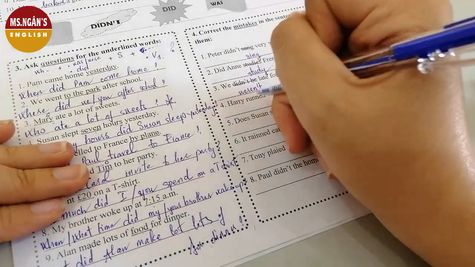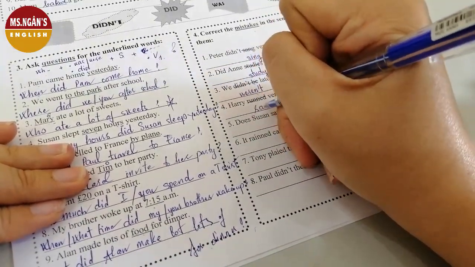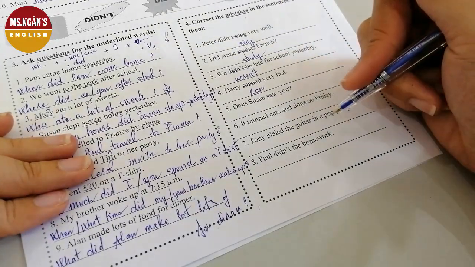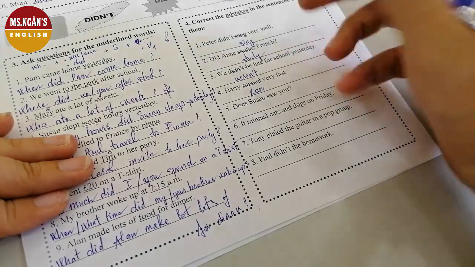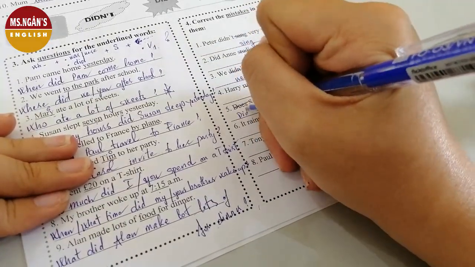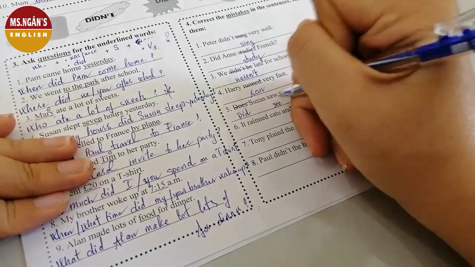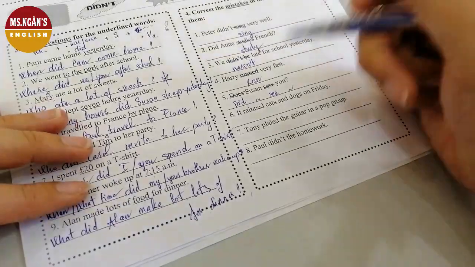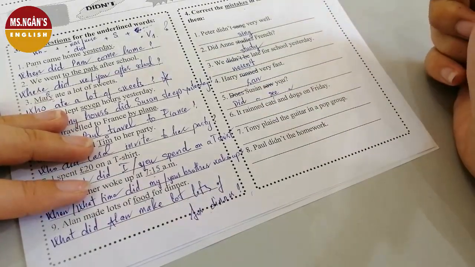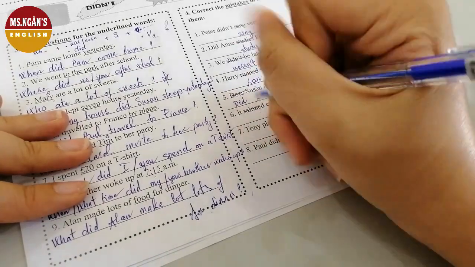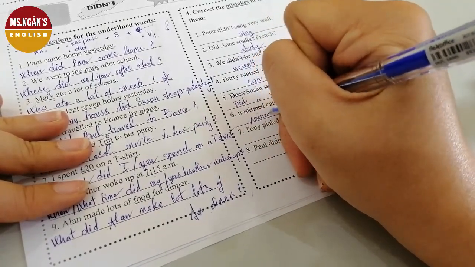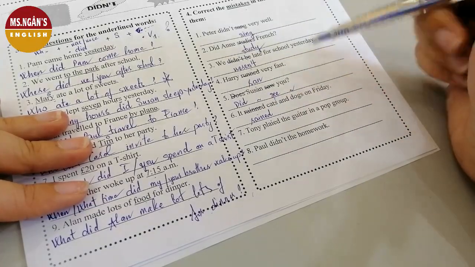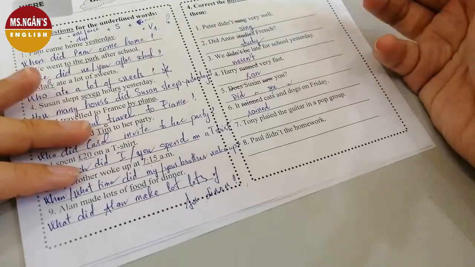Harry ran very fast. We don't have run like that. We have ran. Did Susan see you? Because all of them are written in simple past, so it should be did Susan see you? Did Susan see you? Number 6 is rained. We don't need to double it because we don't need it. It rained cats and dogs on Friday. Rain cats and dogs means rains a lot.